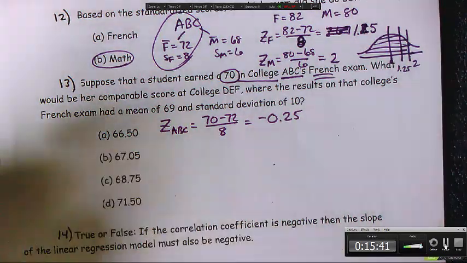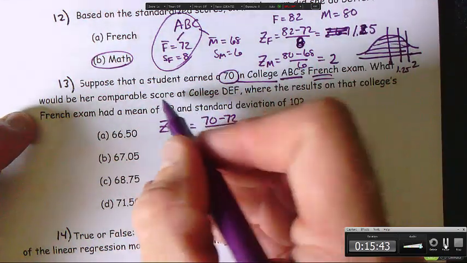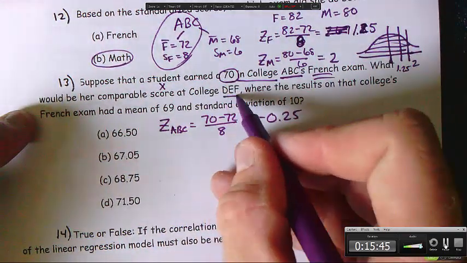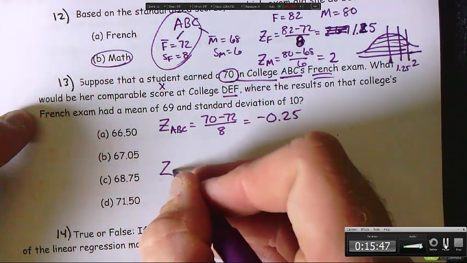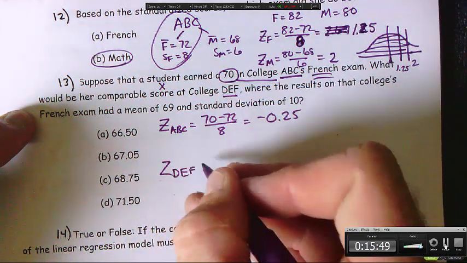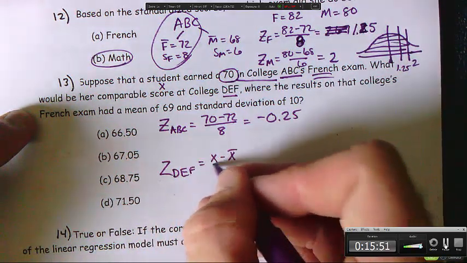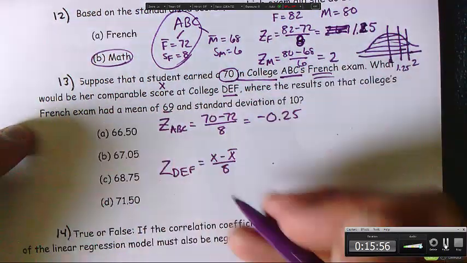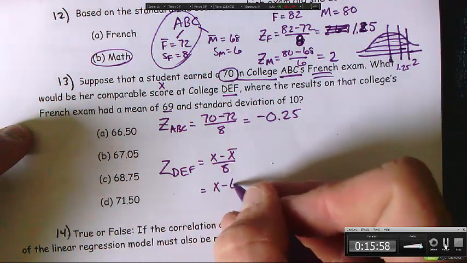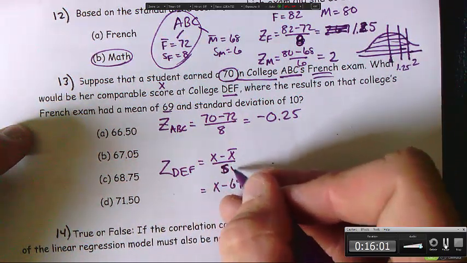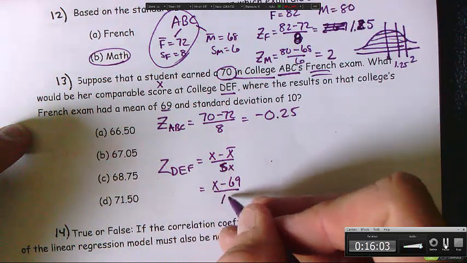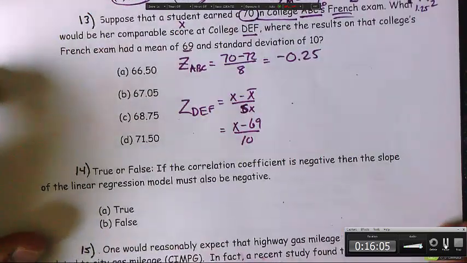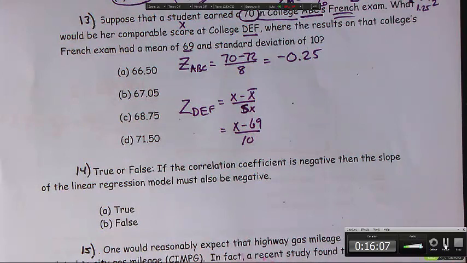Now it says, what would be her comparable score, which is X, at college DEF? We would also have a z-score for DEF, which would be X minus X bar over the standard deviation, where that college's results were a mean of 69 and a standard deviation of 10. Comparable means their standardized scores would be the same. The raw score might be different, but the standardized score is the same.